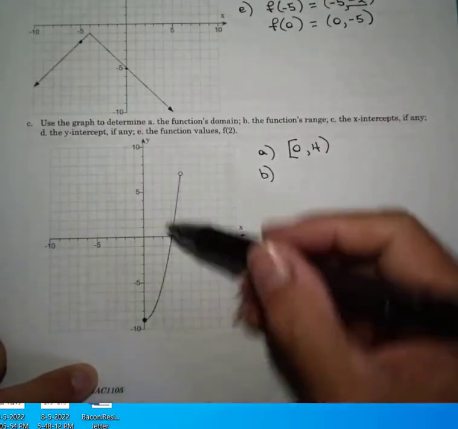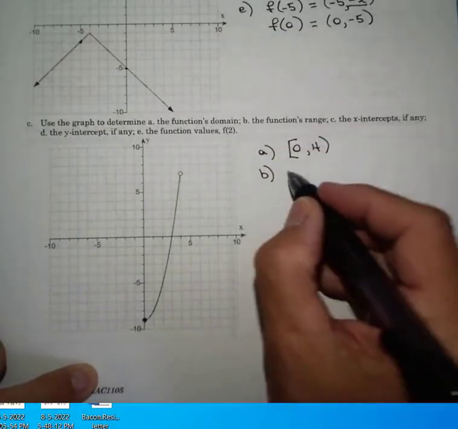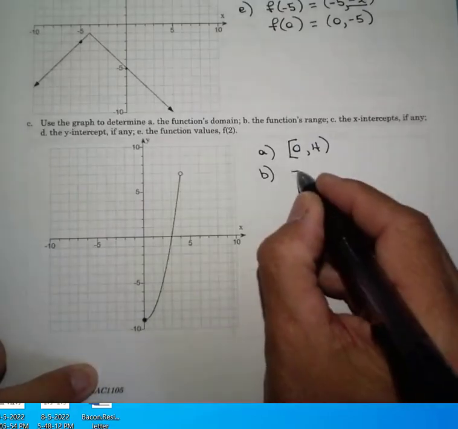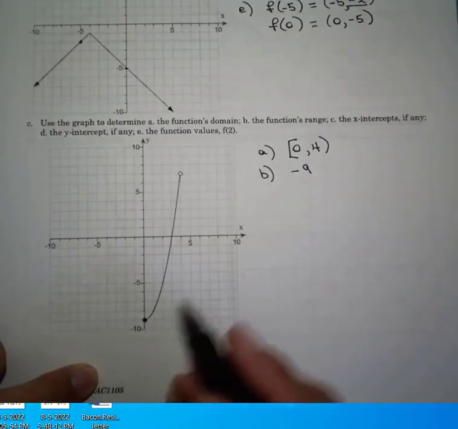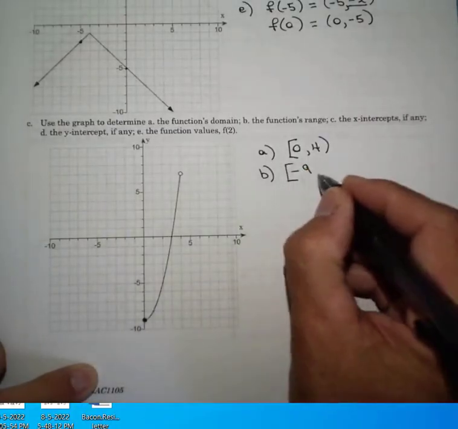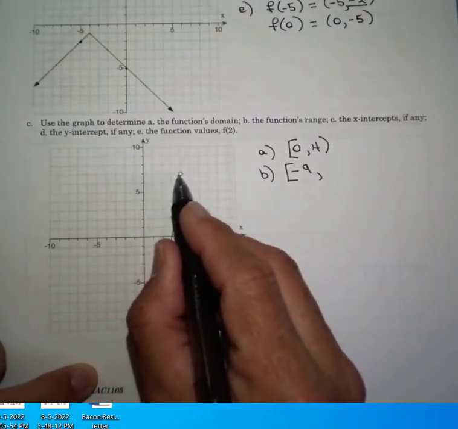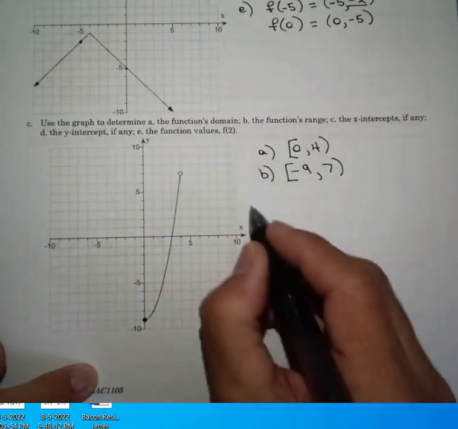As far as the range, we're talking about how far up and down this thing goes. The smallest value, we always start with the smallest value it will reach, is a -9. And then you have to ask yourself, does it reach that -9? Yes, it's included because it's got that solid dot. How far up does it go? It goes up to a +7, but it never reaches it. It just stops right before it.